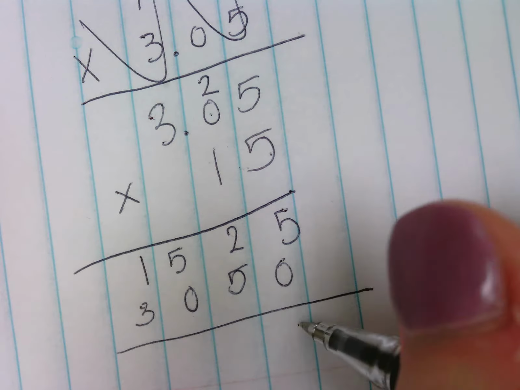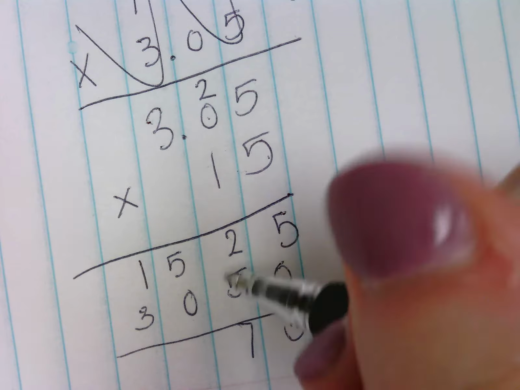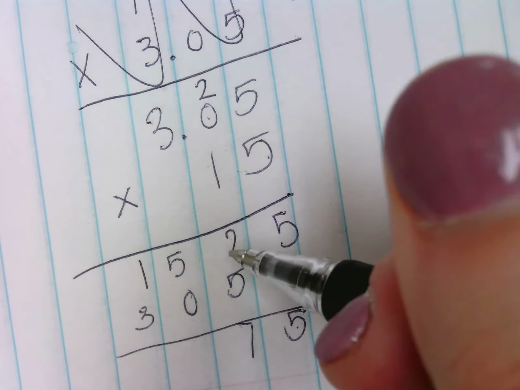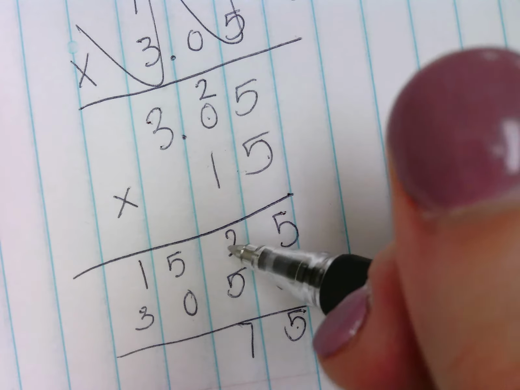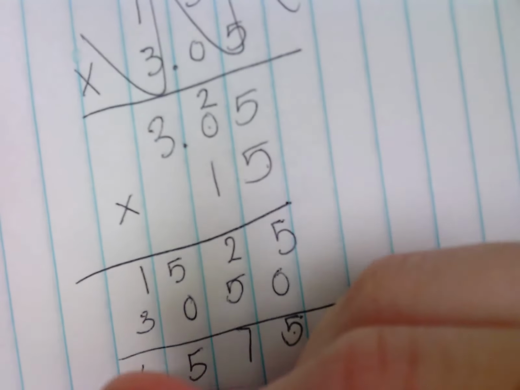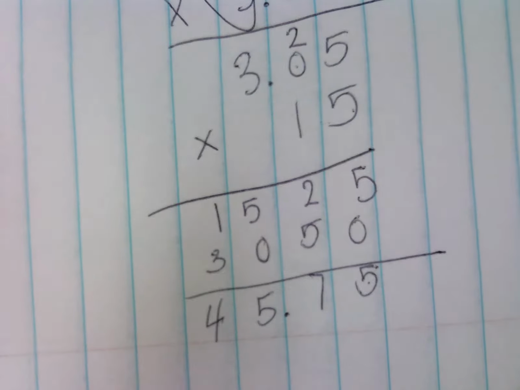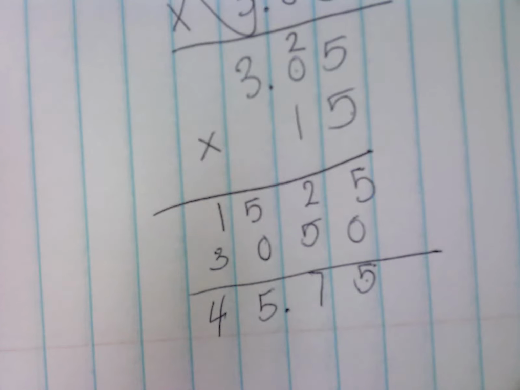So 5 plus 0 equals 5. 2 plus 5 equals 7. 5 plus 0 equals 5. 1 plus 3 equals 4. My decimal place would go there, and my answer is correct. I double checked it using the multiplication method.